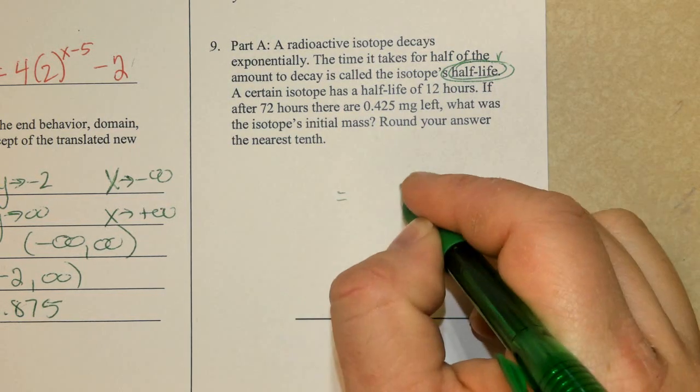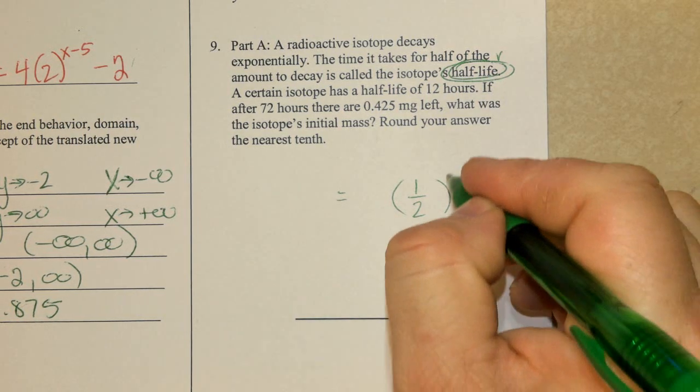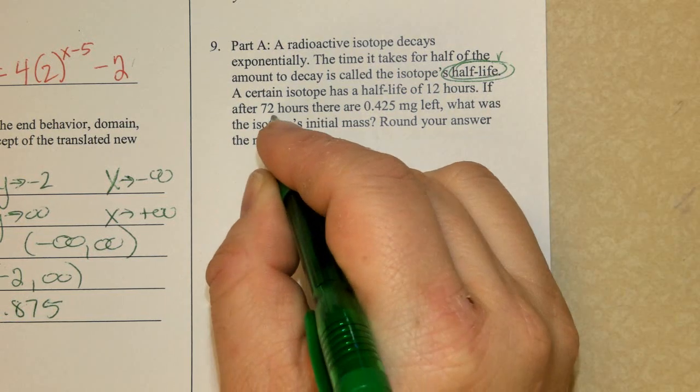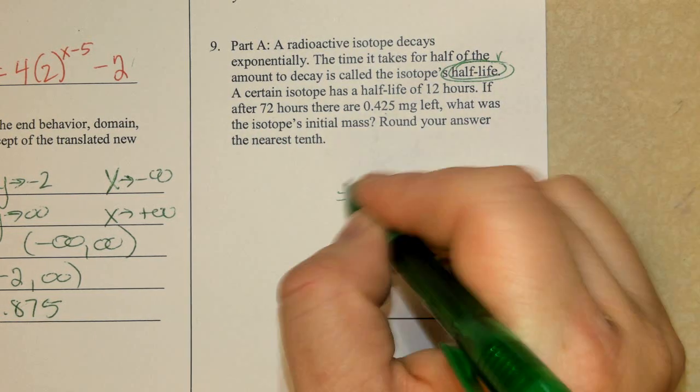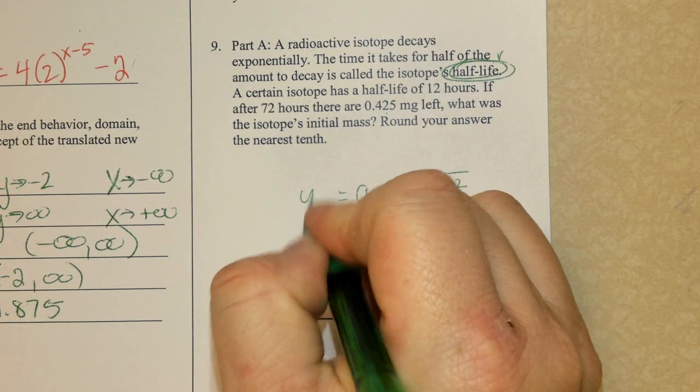Okay, so the rate is described as the half-life. Now how often that occurs goes on the bottom. If after 72 hours there's this much left, what is the initial amount? We want to know this amount. Okay, so I have a y and an x.